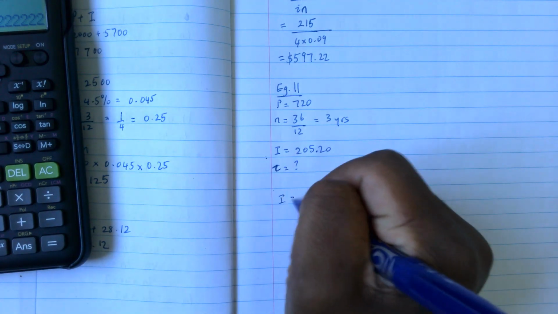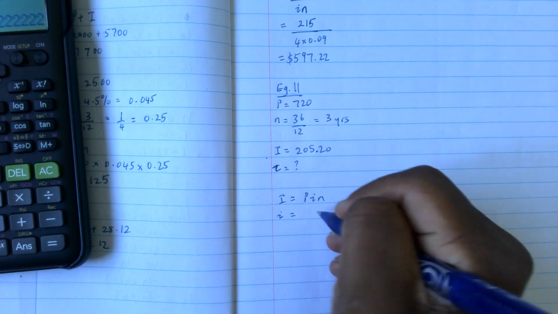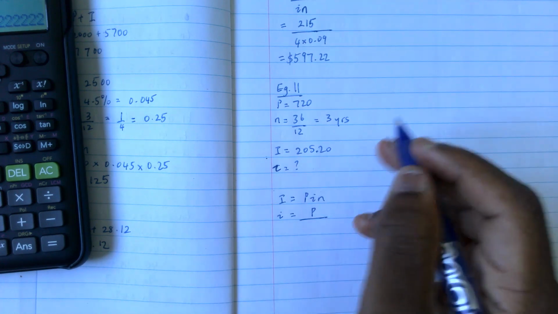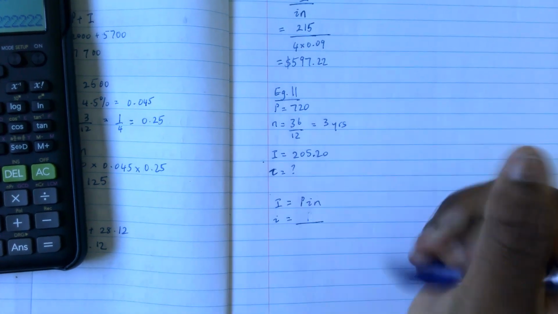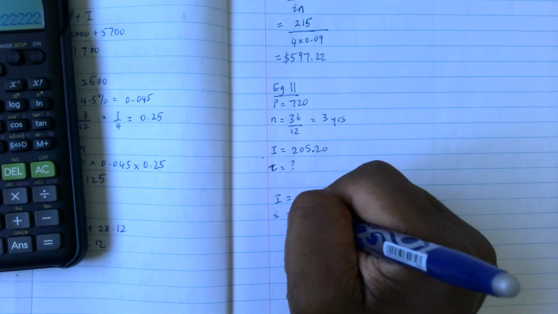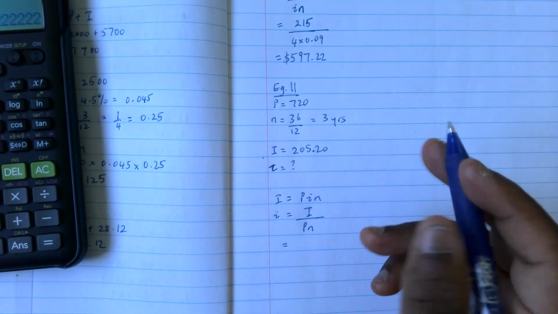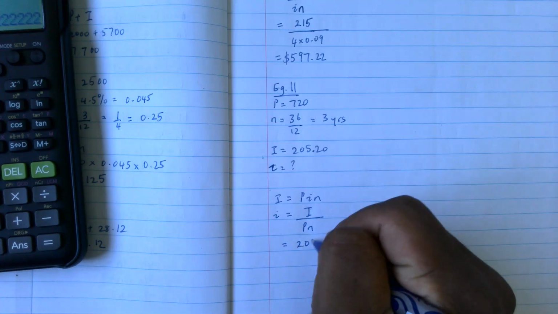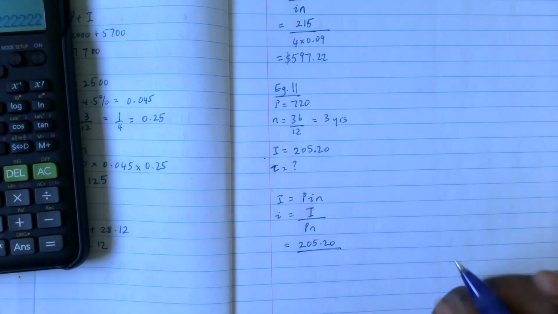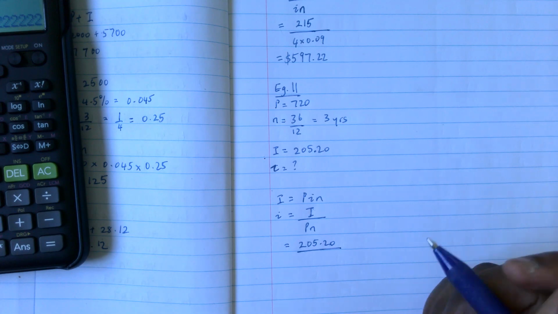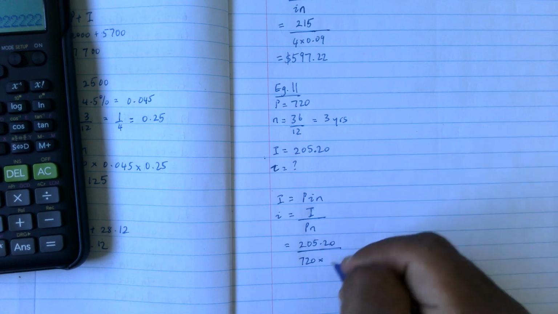So again, I equals PIN, lowercase I is... no, it's I divided by PN, so 205.20. I'm going to divide that by p-value 720 times 3.